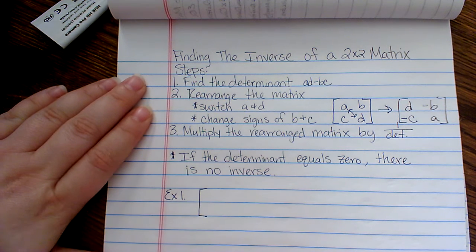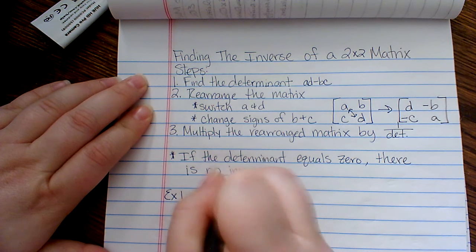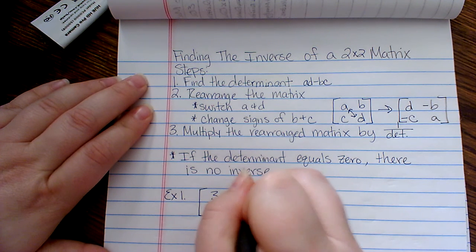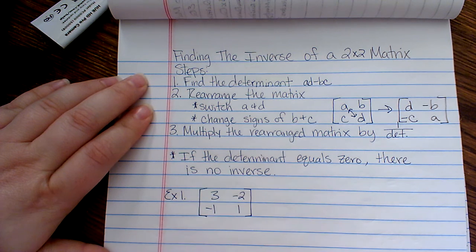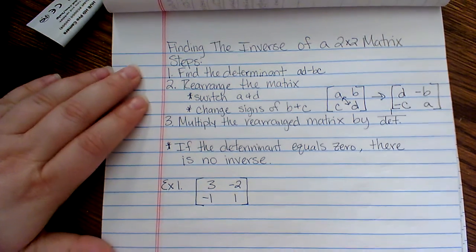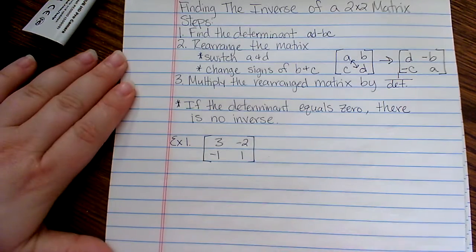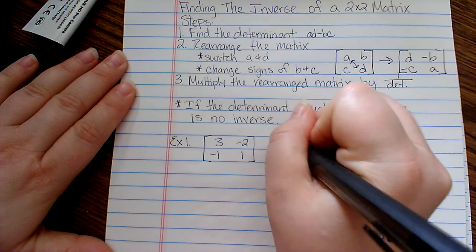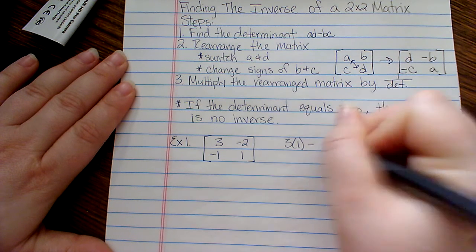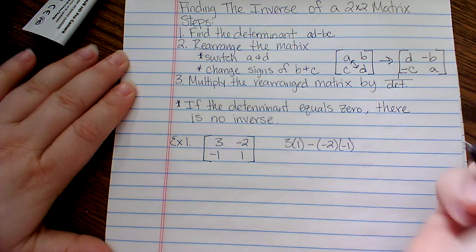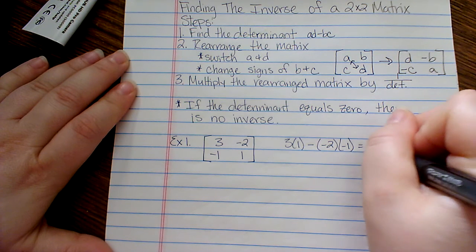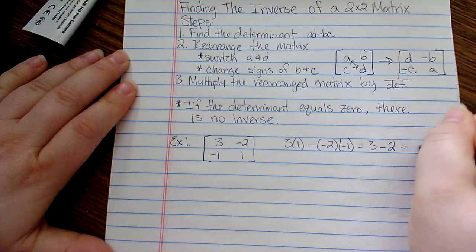let's find the inverse of this 2 by 2 matrix. 3, -2, -1, 1. All right, so step 1, find the determinant. So to do the determinant, 3 times 1 minus the -2 times the -1. So we end up getting 3 minus 2, which is 1.